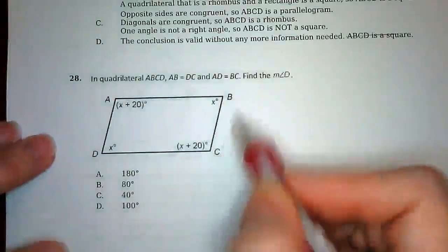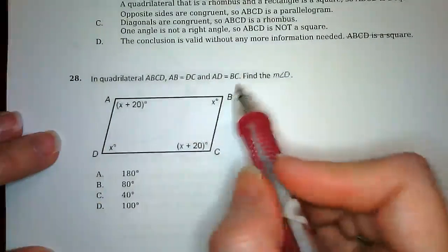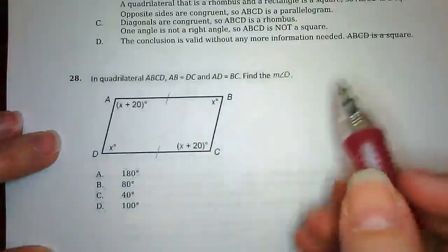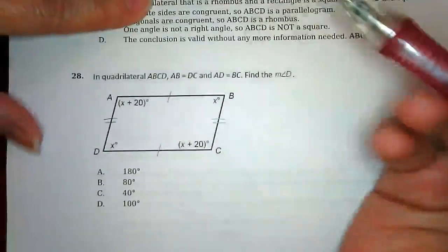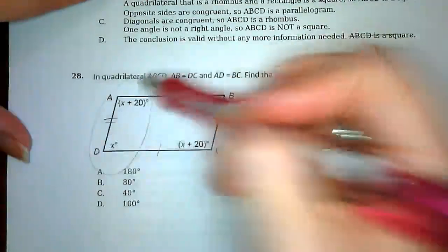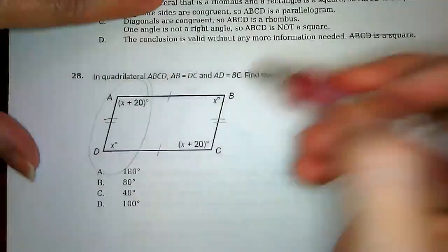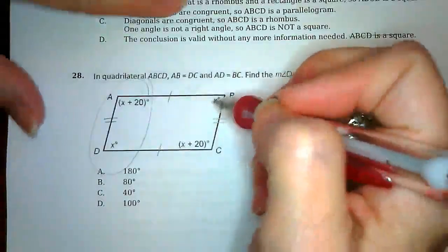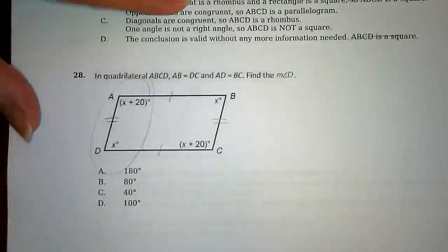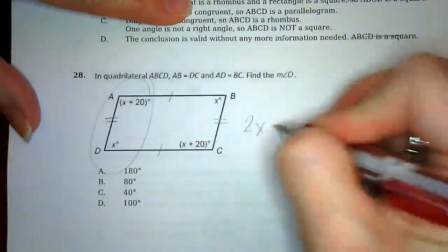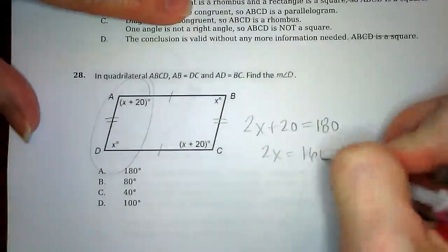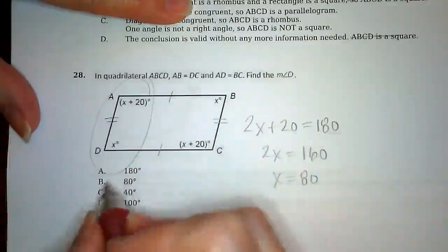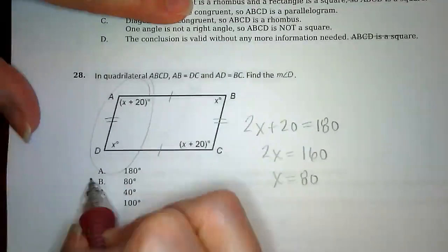All right, ABCD, AB is congruent to DC, so those two sides are equal. And then AD, so those are congruent to those. I'm going to think of it a different way. I know that those two have to add up to 180. If we look at these as parallel lines with a transversal, those two have to add up to 180. The other thing we can do is add all four of them up to 360, but that would just be the same thing. So 2x plus 20 has to add up to 180. That tells me that x is 80. So angle D is 80.